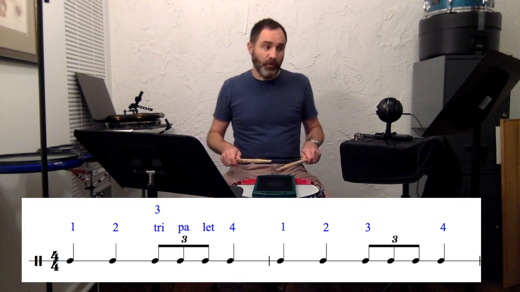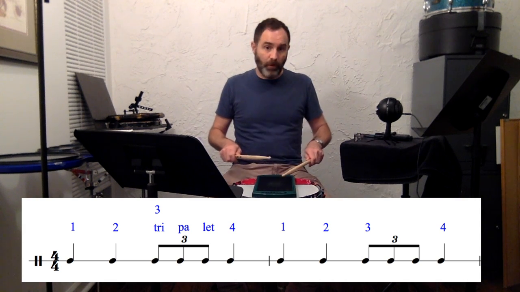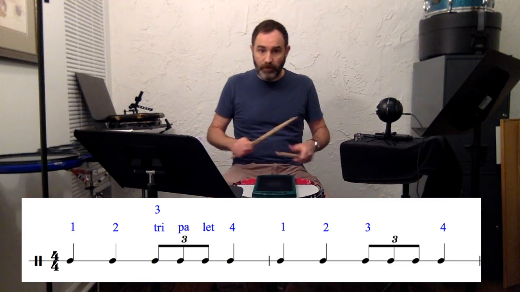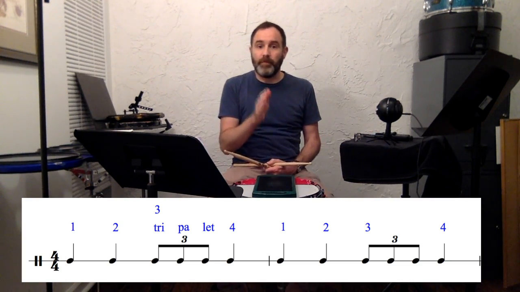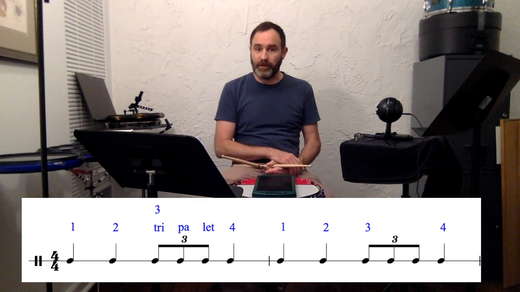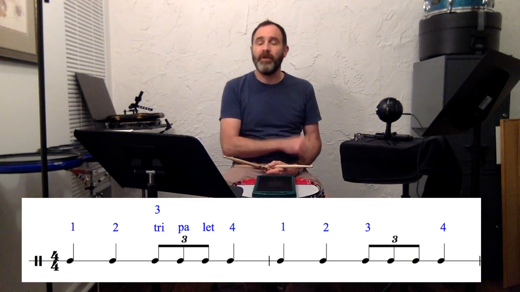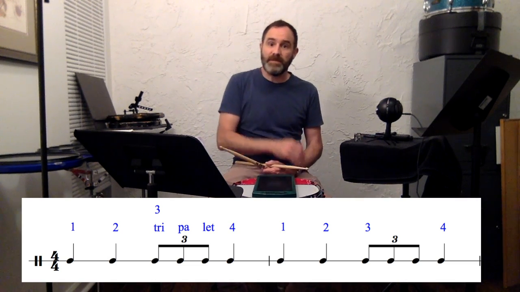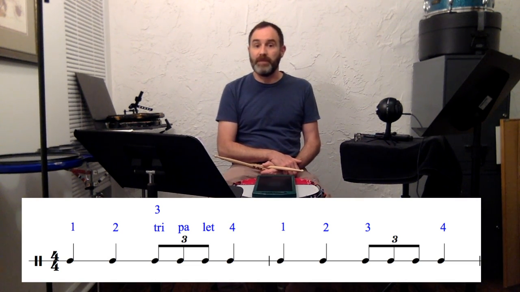1, 2, triplet 4. 1, 2, 3, 4. Notice the first time I counted, I used my syllables triplet in place of beat 3, across beat 3. I didn't say the syllable 3 though. I just have it written above for you to be able to know that the first note in the triplet happens on the downbeat at the very beginning of beat 3.